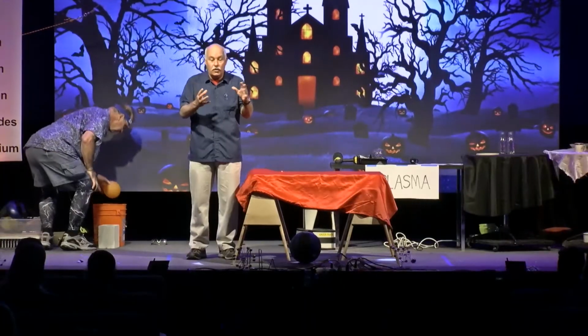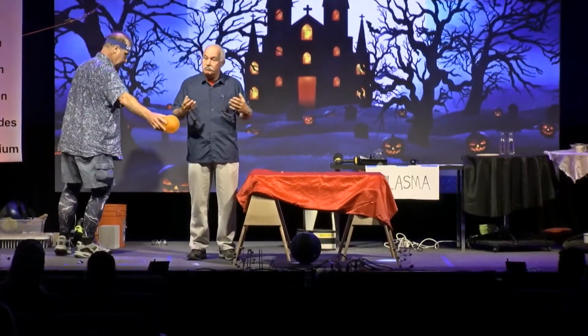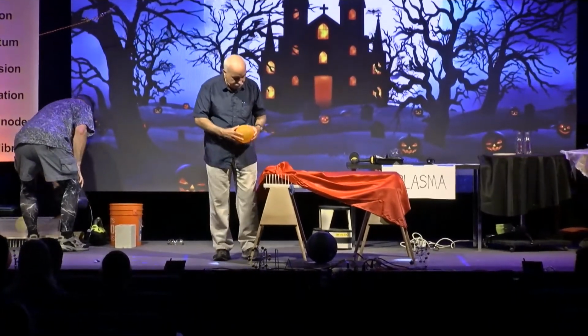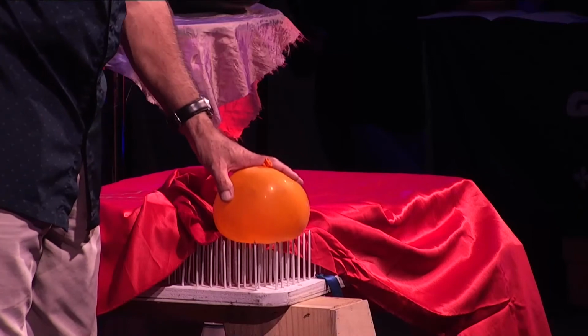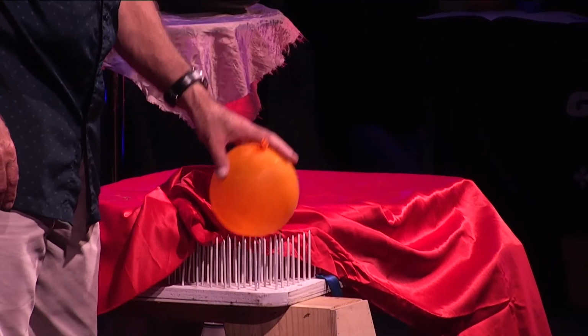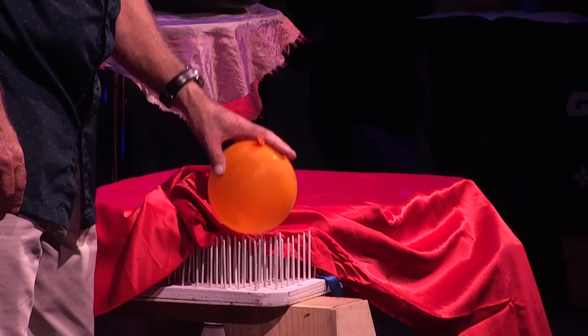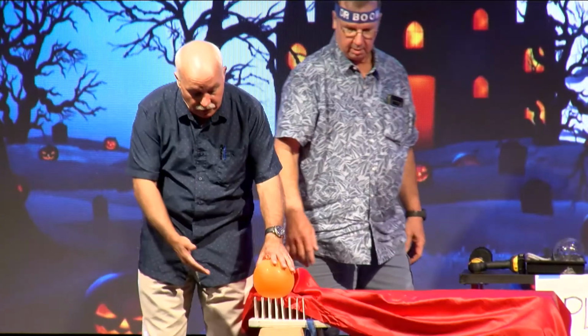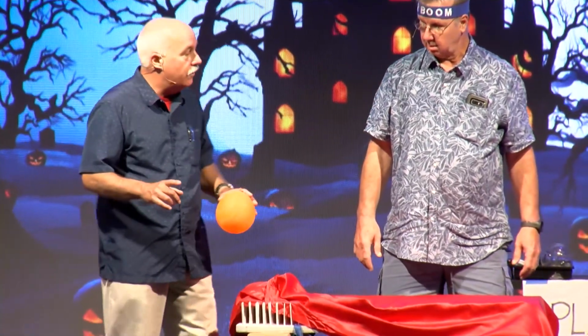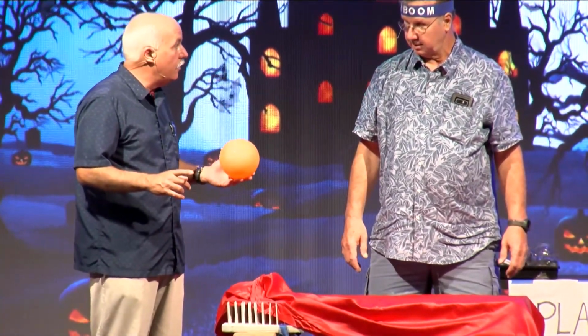Now, what I noticed is when I had many little nails, it didn't pop. So I made a little nail piece here. Just watch, it's just this little set of nails, and I can do this all day long. With many nails, the force I'm pushing down is spread out over those nails, and so the pressure is quite low.